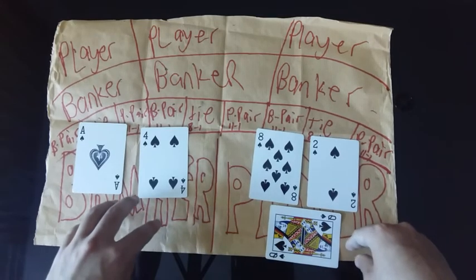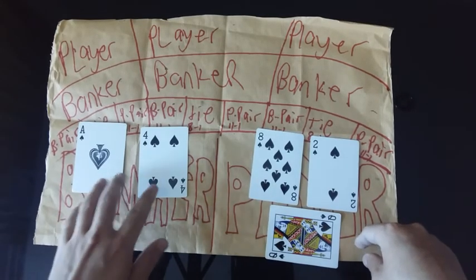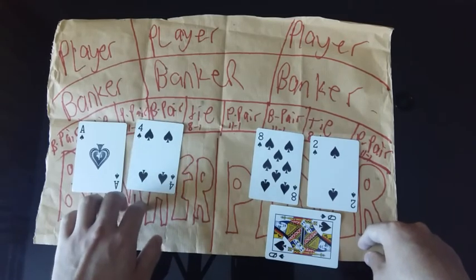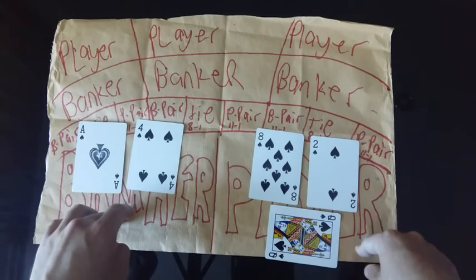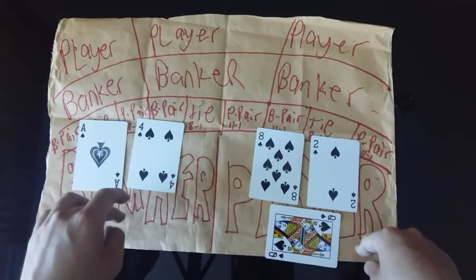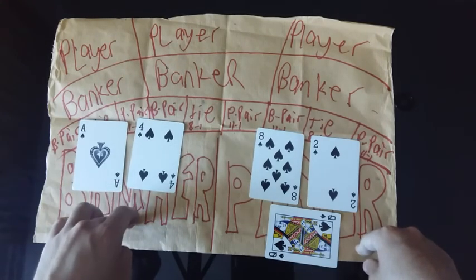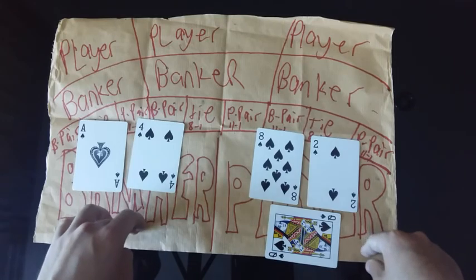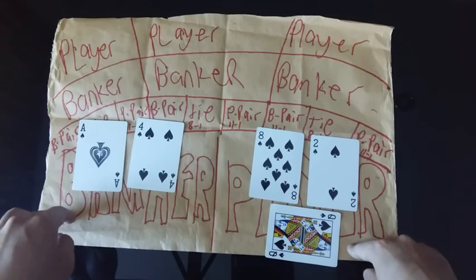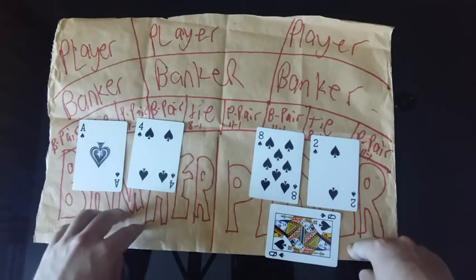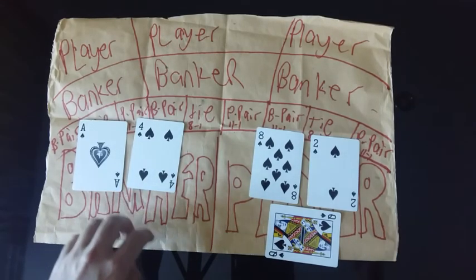Basically 10, J, Q, K are the same, so Q equals 10, so there will be no third card drawn for the banker side if the banker has 5. The same goes if the banker has a denomination of 4, 5 or 6: you need to refer to the player's third card denomination to determine whether the third card for the banker needs to be drawn or not.